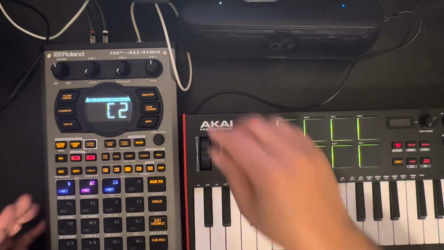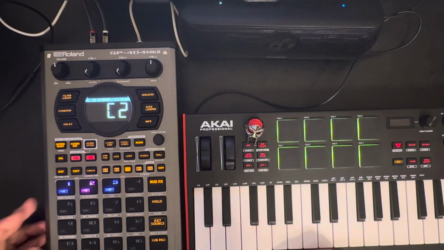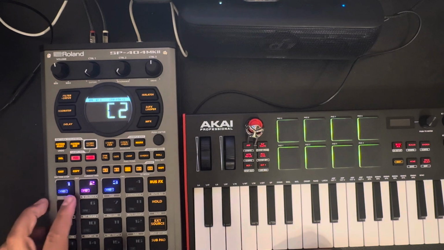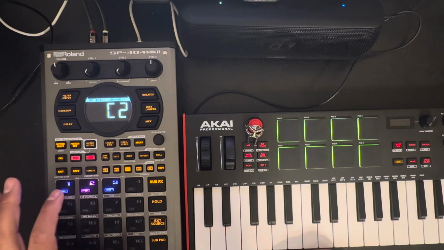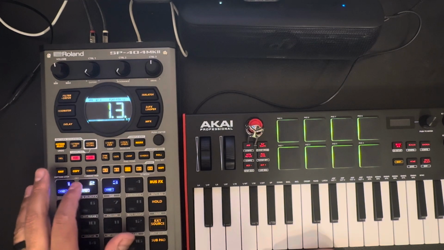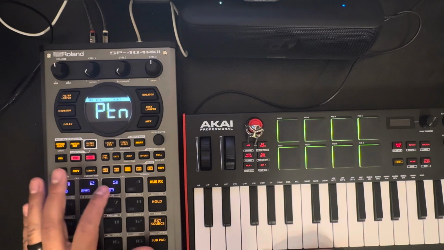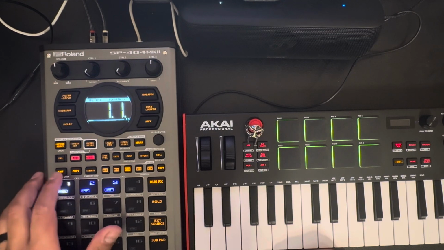All right, so I want to do a video on how to do something that I don't do often in the SP, which is chaining patterns together. So I have 3 patterns. They're pretty much the same. This one has the bass in it and the drums. I think this one has just the drums. Yeah, this one has the bass and the drums and then this one's that.